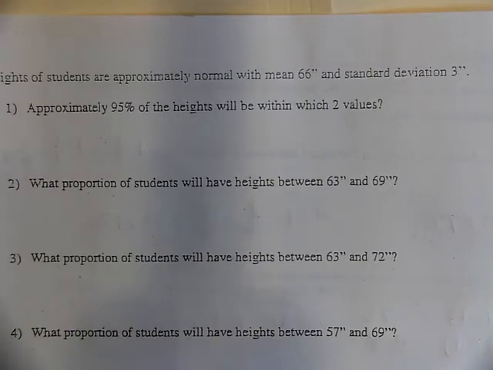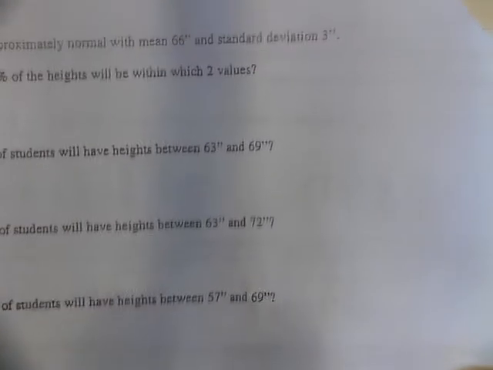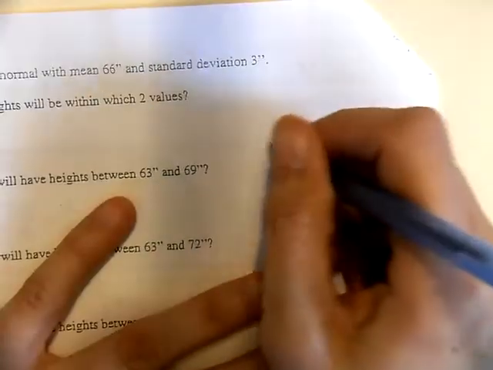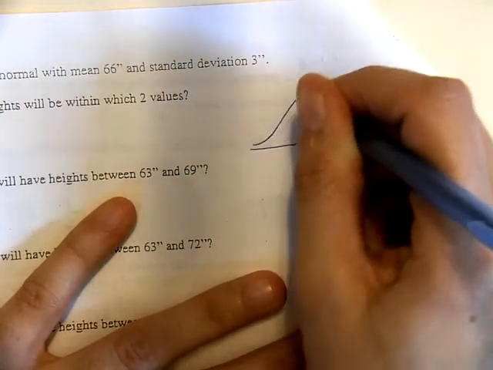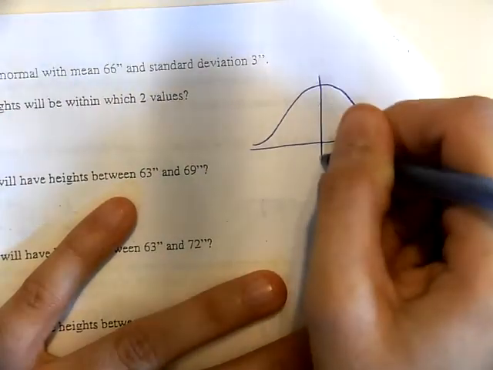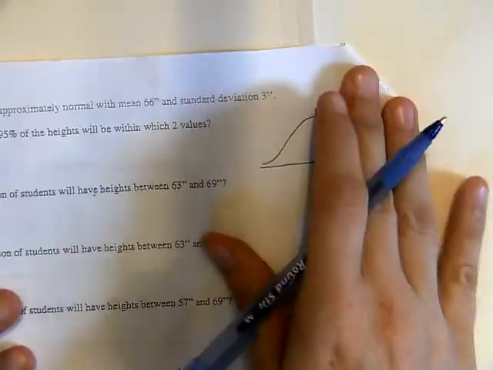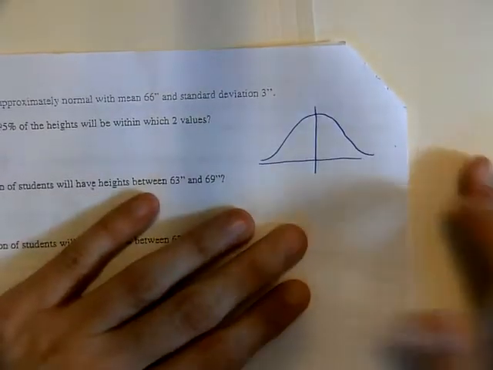Okay, so what I like to do on this one, I like to draw the whole thing out, especially when I'm going to answer a ton of questions like this one. So off to the side, I'm going to do a little mini normal distribution. It doesn't have to be perfect. So here, the heights of the students are approximately normal, with a mean of 66 and a standard deviation of 3.